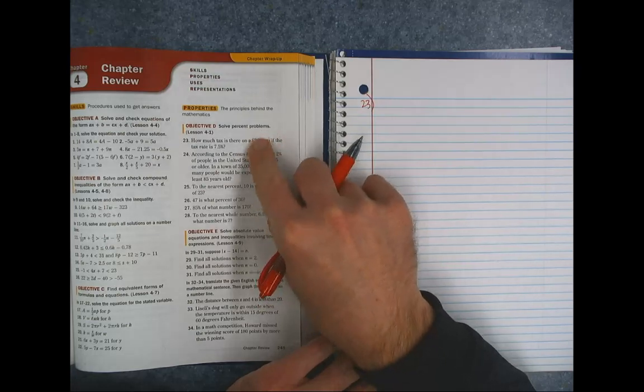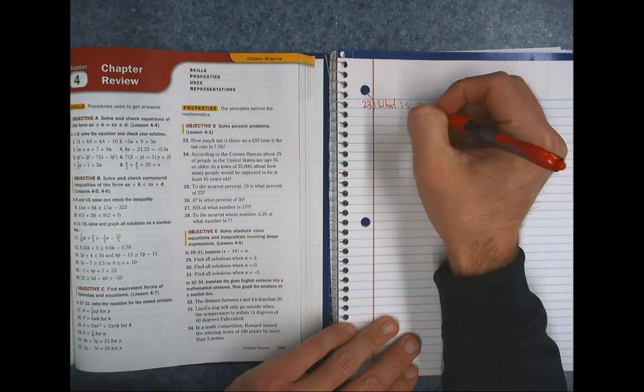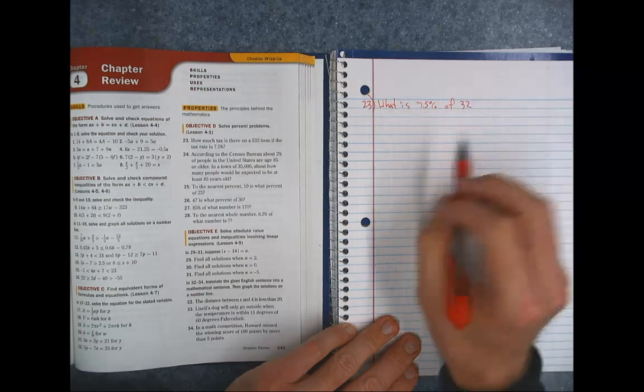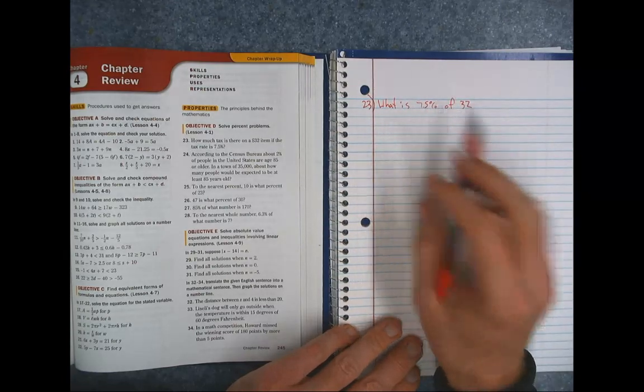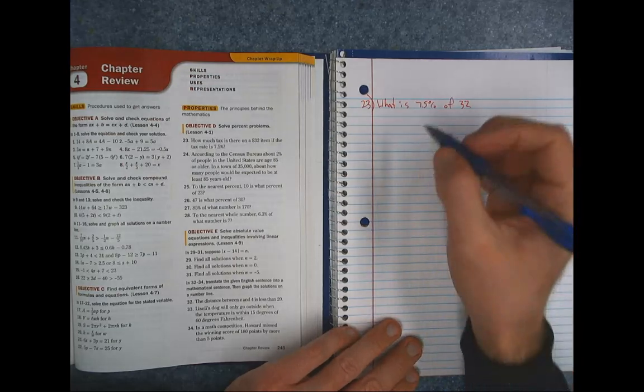So the tax is a piece of this. It's a percent of it. But how much? So what is 7.5% of 32? That's what we're looking for. What's the tax? What is this percent in actual dollar amount? So translate this now to an equation. We go word for word.